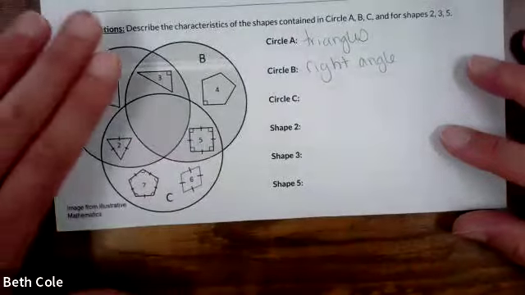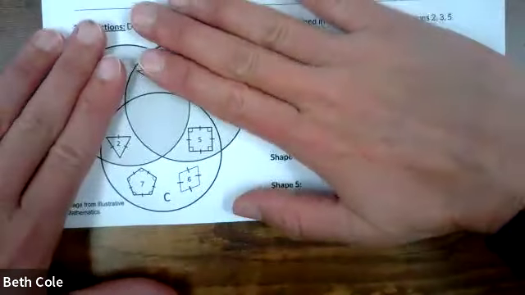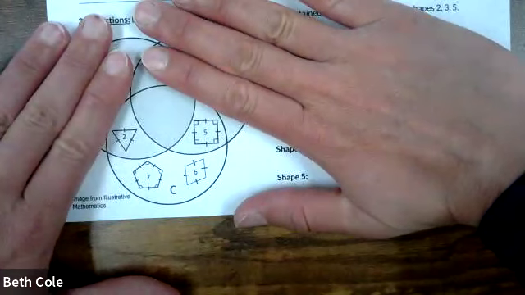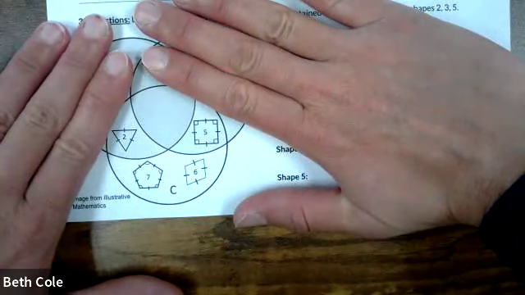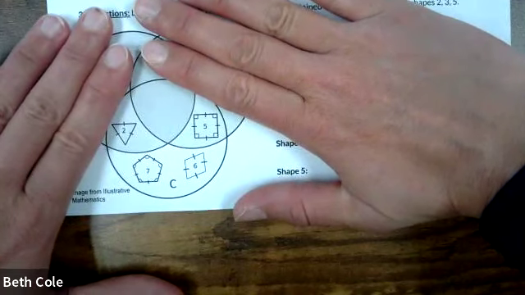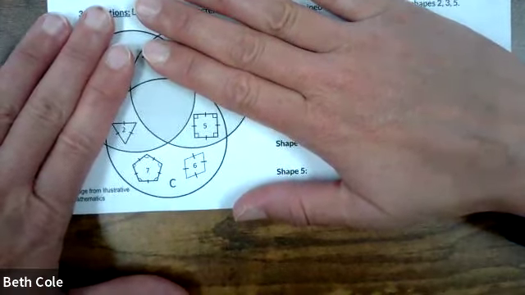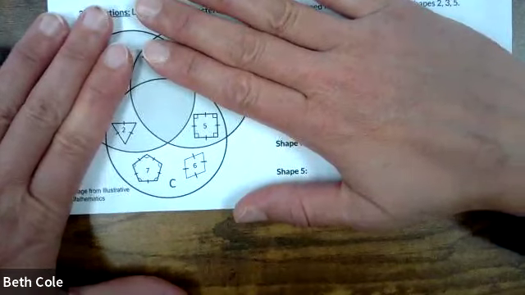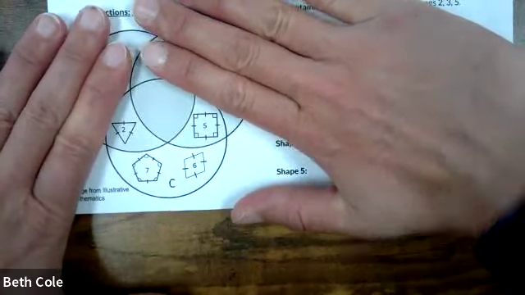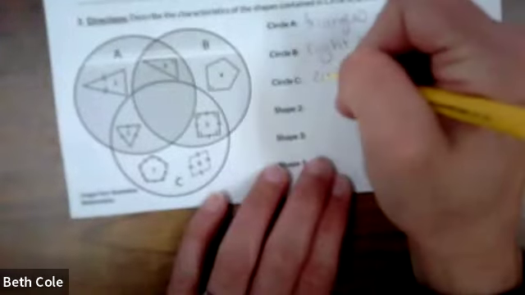And then we want to do circle C, so I'm going to cover up everything else. They all have. Do you see the, oh, do you want to give it a shot? Go ahead. Equal sides. Do you see the little tick marks in them? Oh, what does equal mean in geometry? Begins with a C. Perfect. They all have congruent sides. But we'll just go ahead and write equal sides.